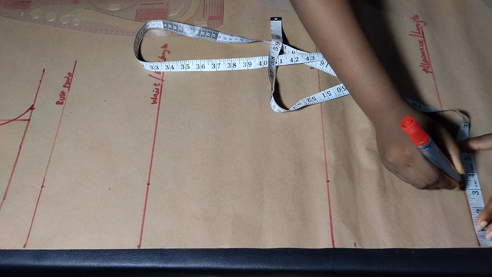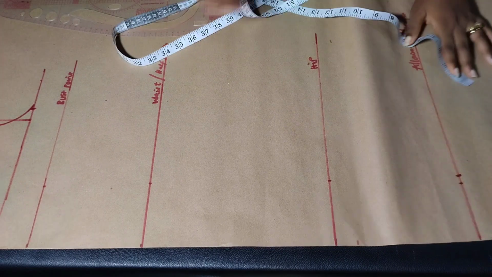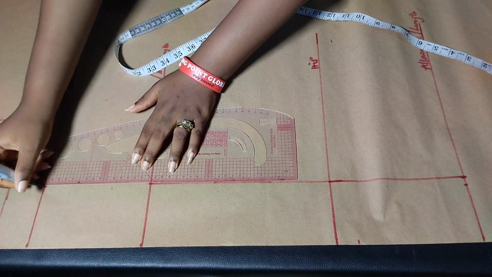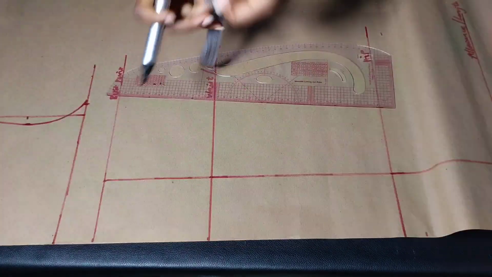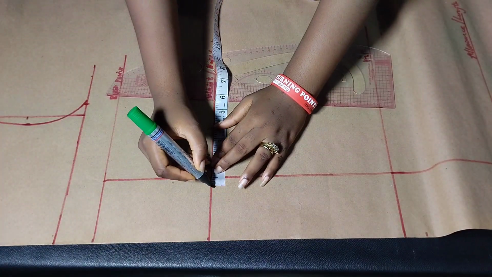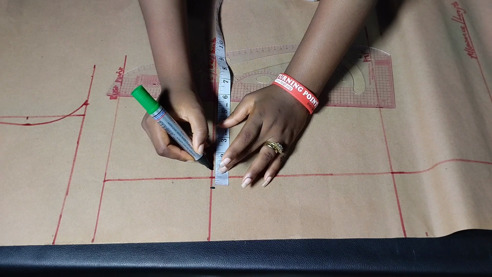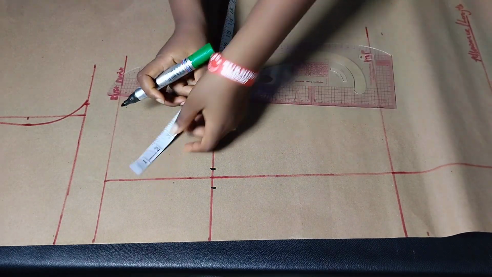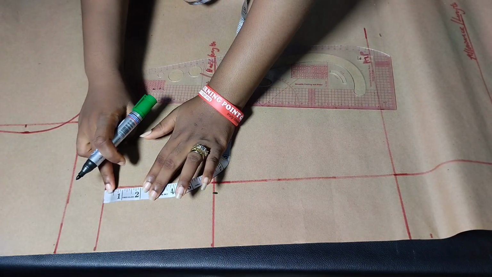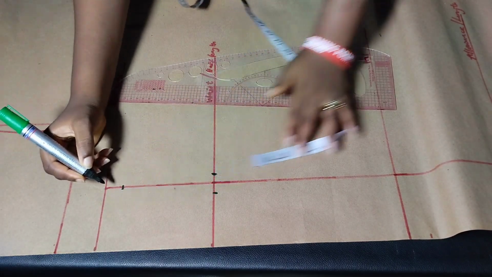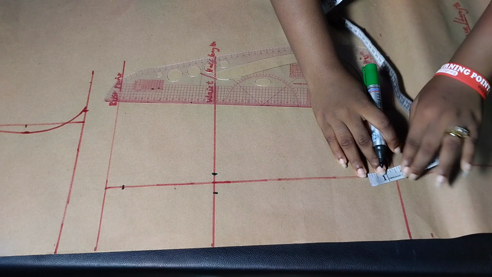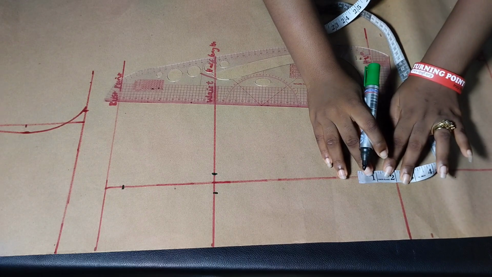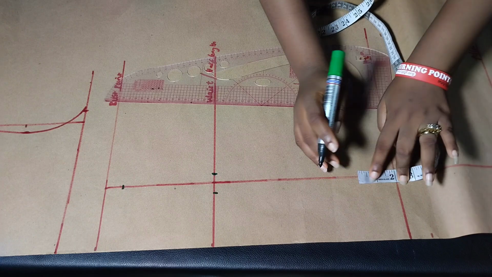So after marking this point on all my lines, I am going to be ruling this out with the help of my straight ruler. For my dart, I'll be using 1 inch, which is standard. Divide that 1 inch into 2. I'll be marking half an inch on both sides of this my bust span line. Now for this my dart, it's going to be starting 1 inch below my bust point line, and it will end 2 inches above my hip line. I hope this is clear.